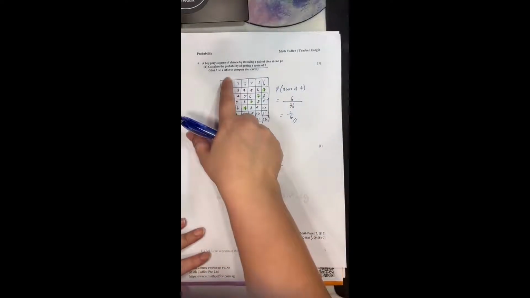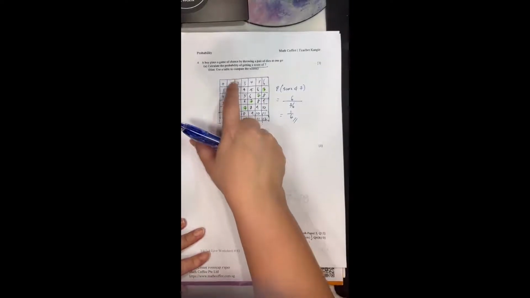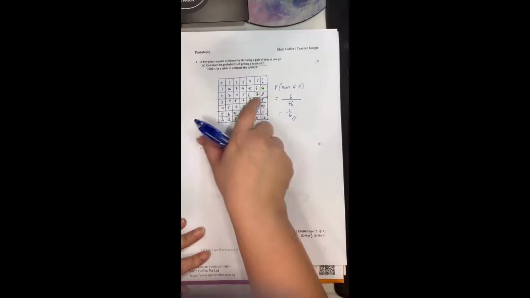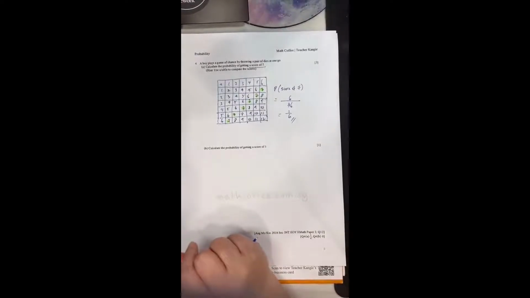You want to do product, you can also just put a multiply here. Like 1 times 1 is what, 1 times 2 is what, 2 times 1 is what, also can. Okay. Yeah. So sometimes it also can work.